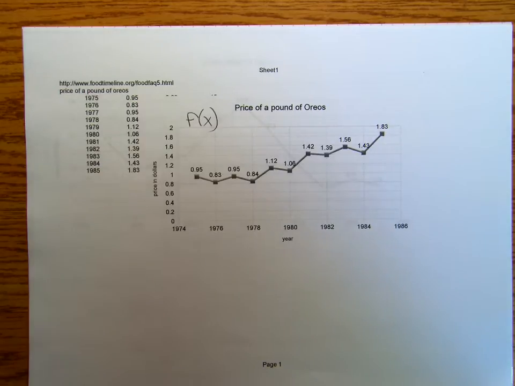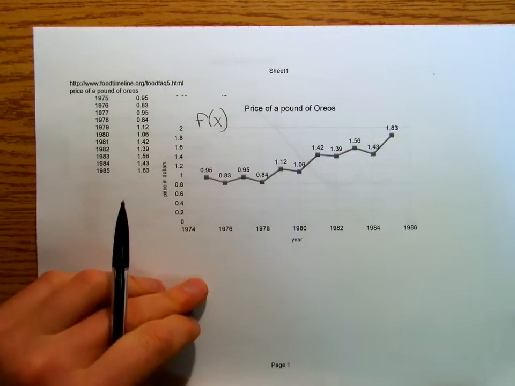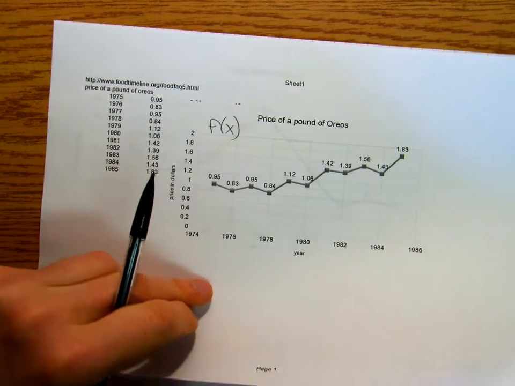Then I'm going to convert this into basically an inflation graph. So here we're going to have our graph.